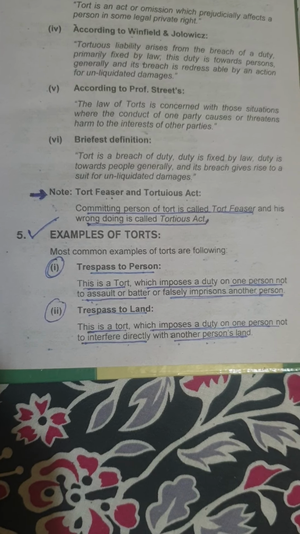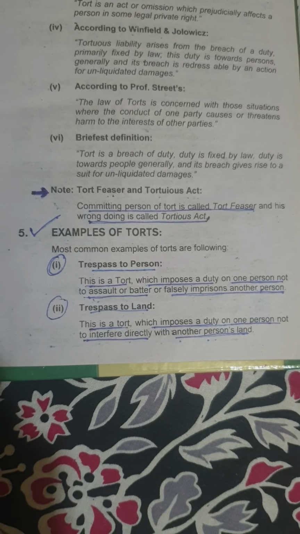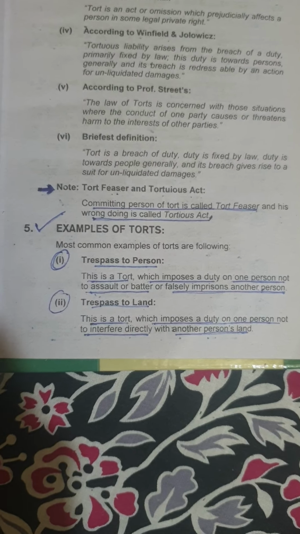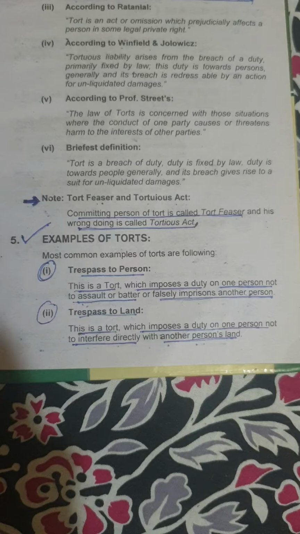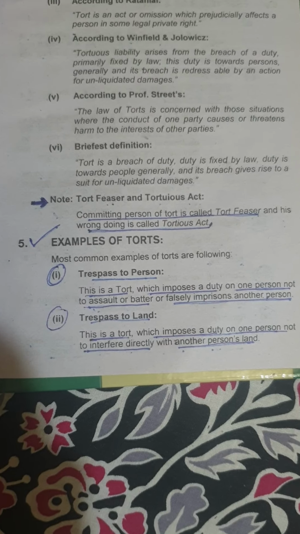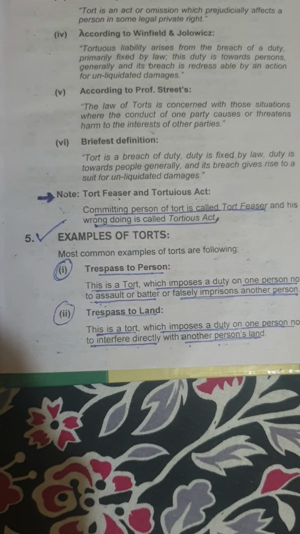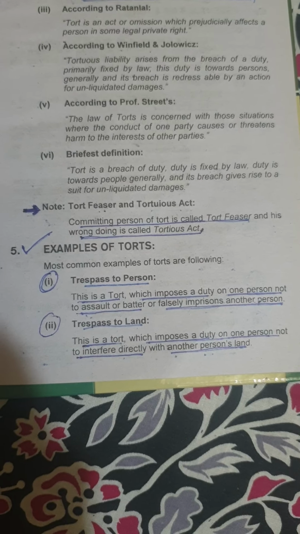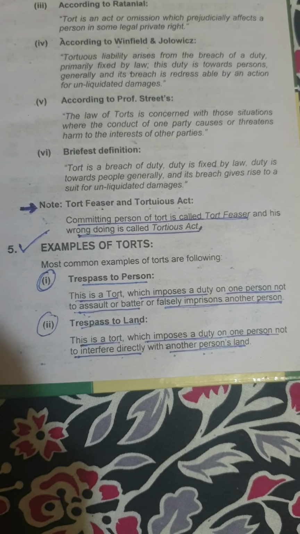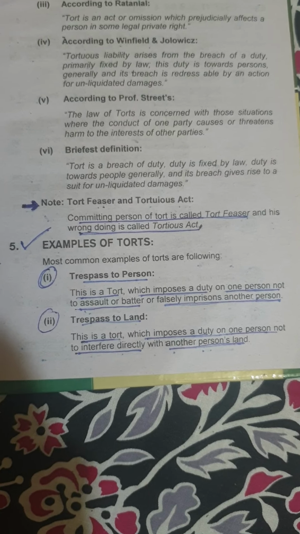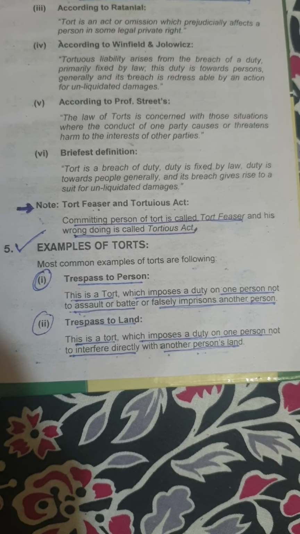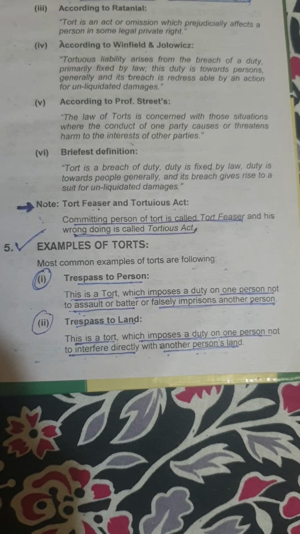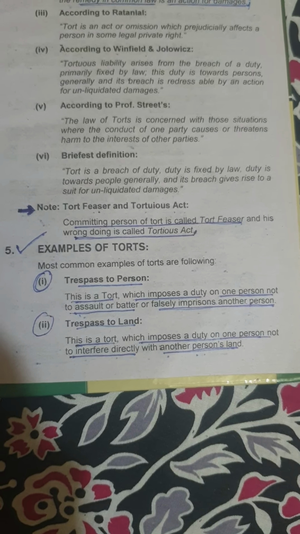Today we are going to discuss the examples of torts. We want to discuss the types of torts that are very essential to be taken care of. The most common examples of torts are the following: trespass to person. This is a tort which imposes a duty on one person not to assault or batter or falsely imprison another person.